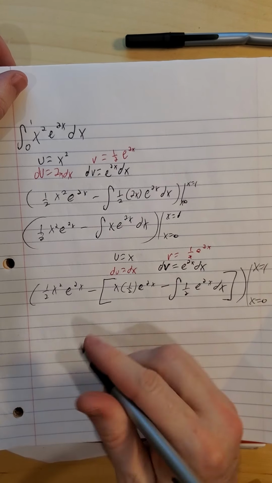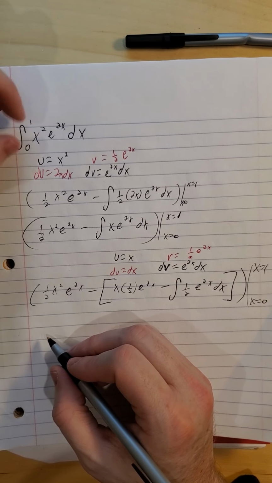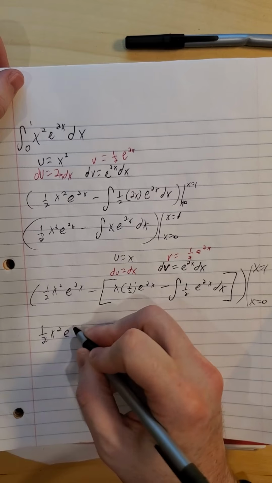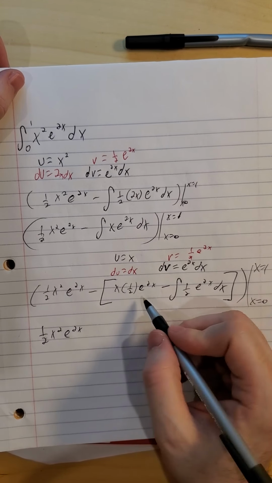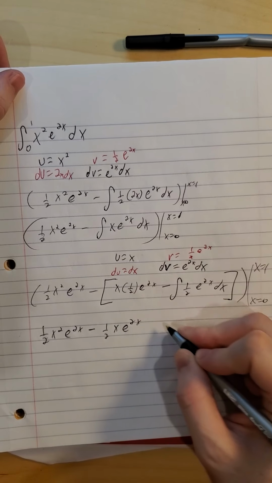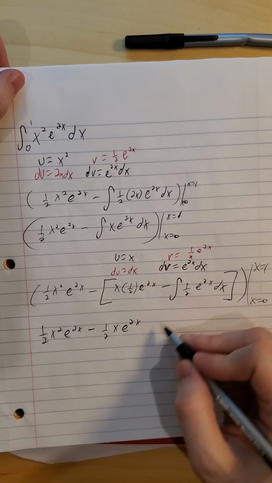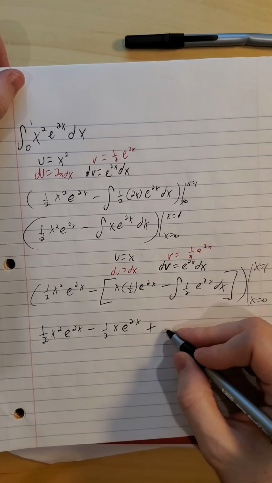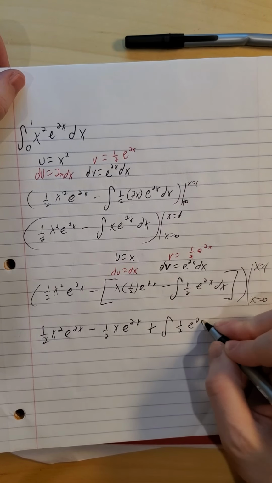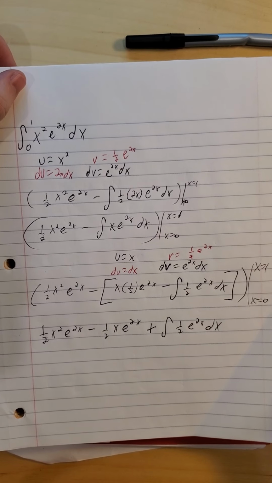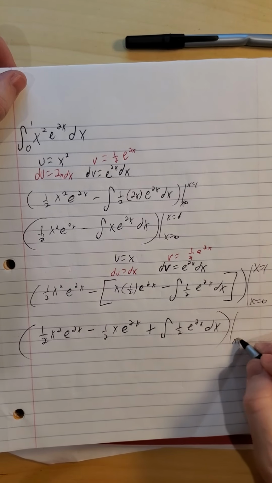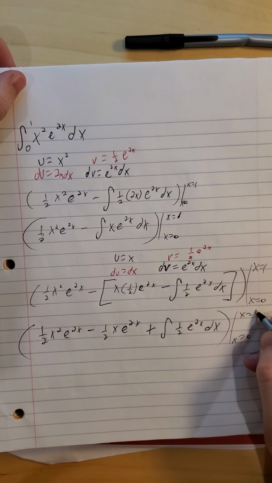So a little bit more cleanup, one more antiderivative, and then we're ready to plug in our endpoints. So I'll hang on to the 1/2 x squared e to the 2x. A little distributive, minus 1/2 x e to the 2x. Two negatives will flip this guy to a plus. So plus the integral of 1/2 e to the 2x times dx. We're still working from x is 0 to x is 1.